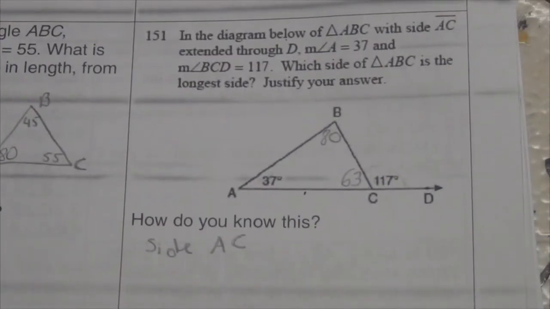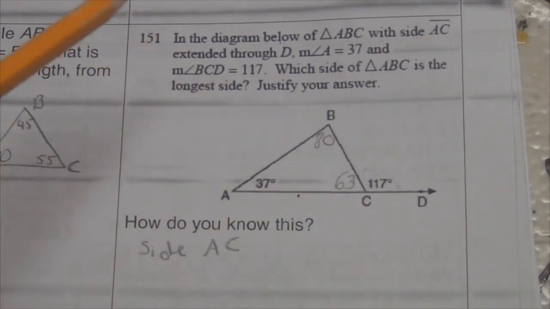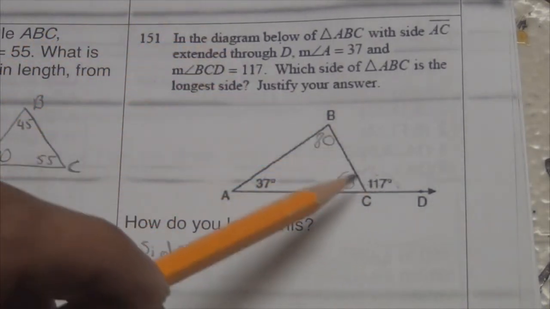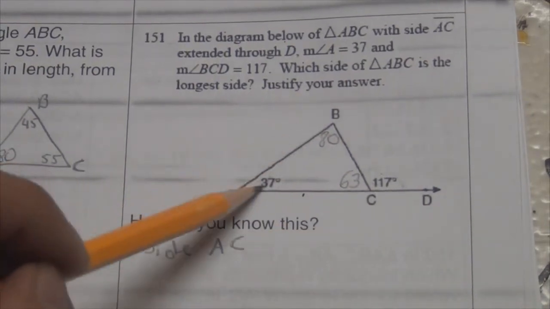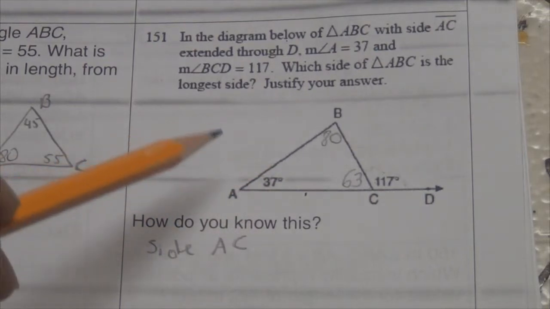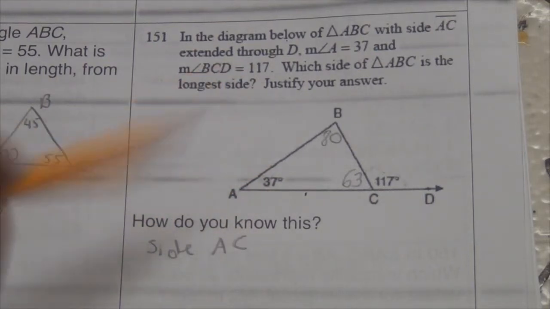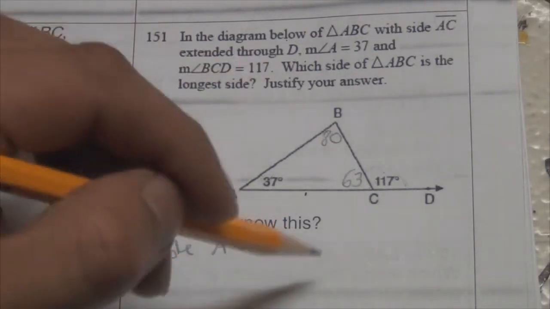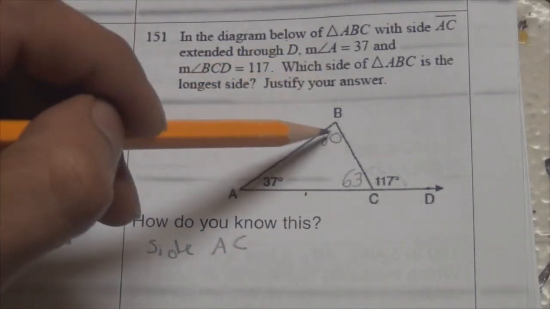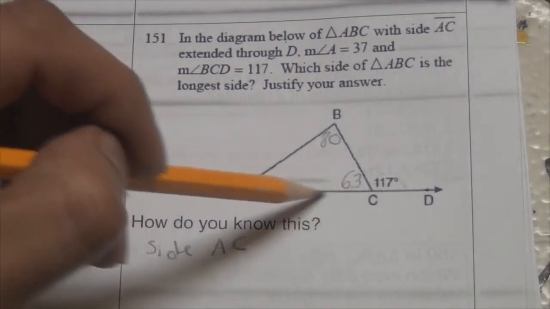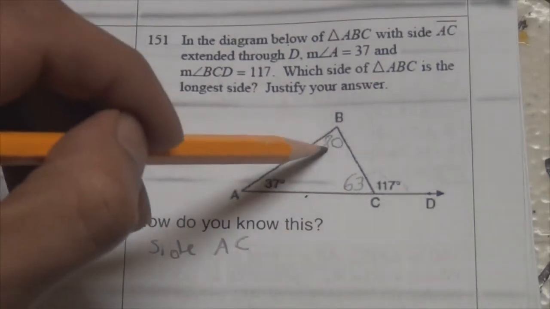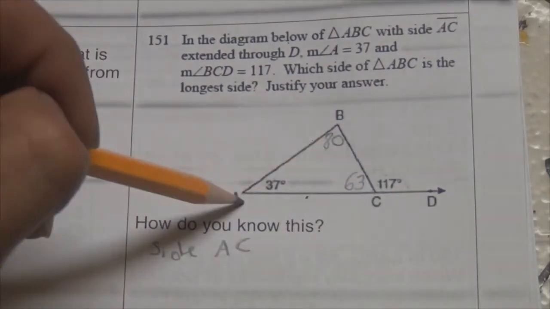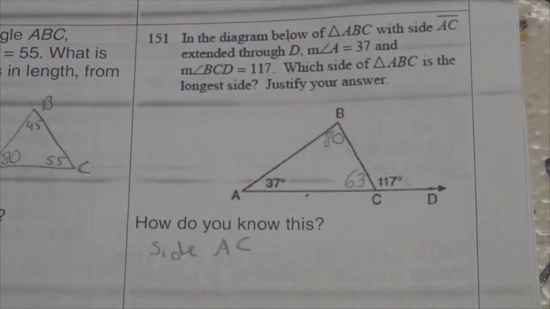And you know what? Let me rephrase it again. First, I used the external angle theorem of triangles, which says that an exterior angle in a triangle is equal to the sum of the two non-adjacent angles. And then I remember that there's a theorem that says that an angle opposite to the longest side is the largest, and a side opposite to the largest angle is the longest. Oh, I got it. Okay. Damn, I just spaghetti myself. I tangle myself into this.